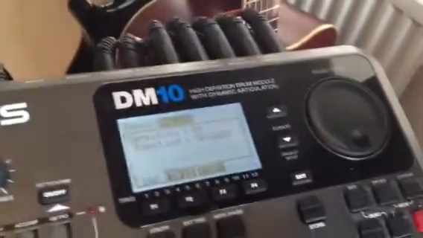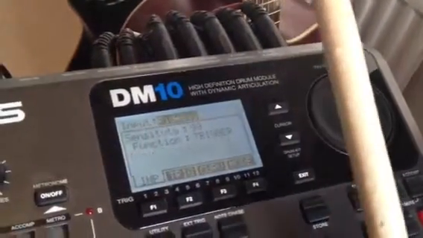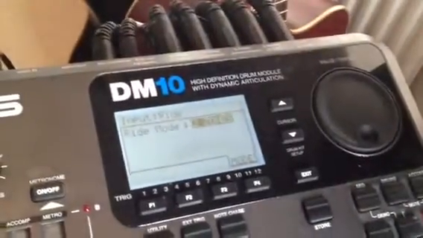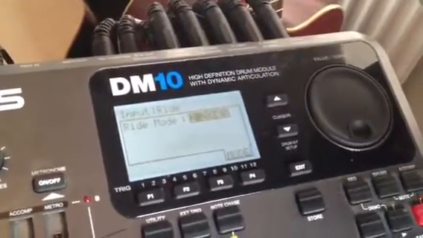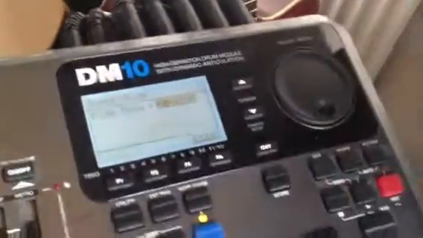Ride 2-zone. Right, from my first video, you noticed I was talking about my ride cymbal actually triggering my hi-hats. Now the way I've got around that is going to the trigger again. Let's take it down to ride on there. I'm going to mode and make sure it's on 2-zone, not 3-zone. If it's on 3-zone, that's when it was triggering the hi-hat. But if it's on 2-zone, they won't have any problems at all.